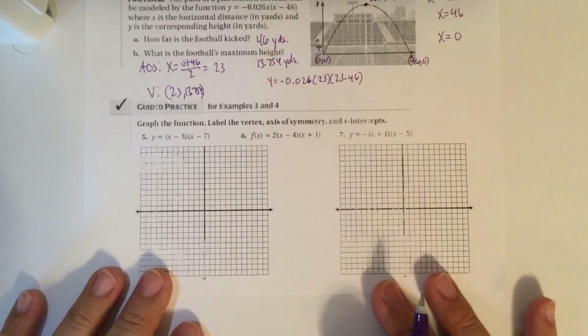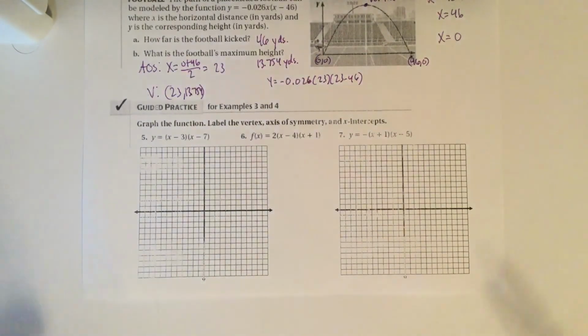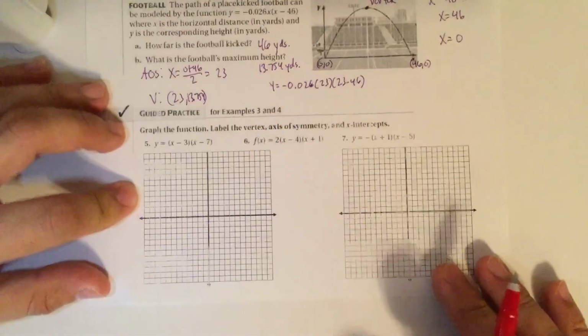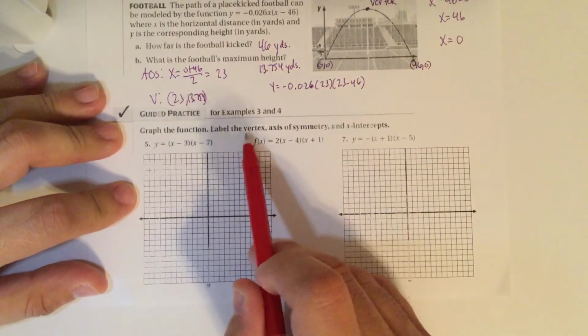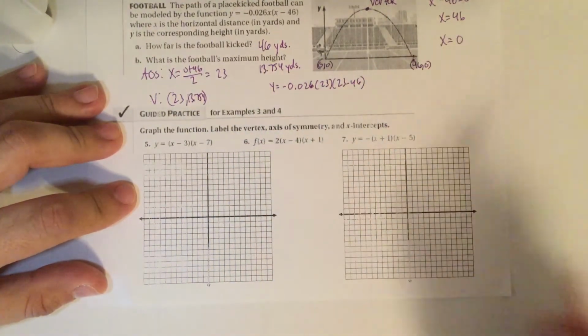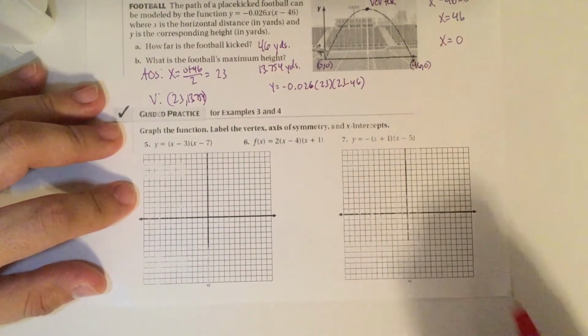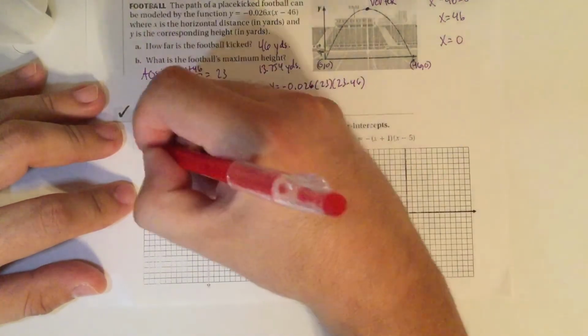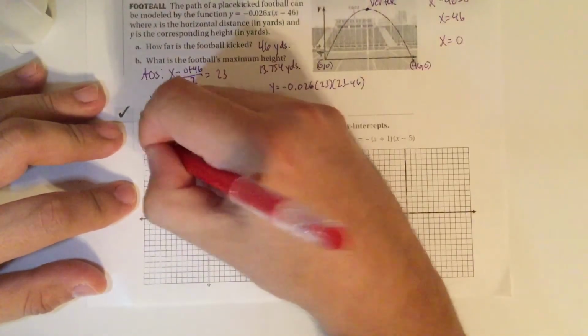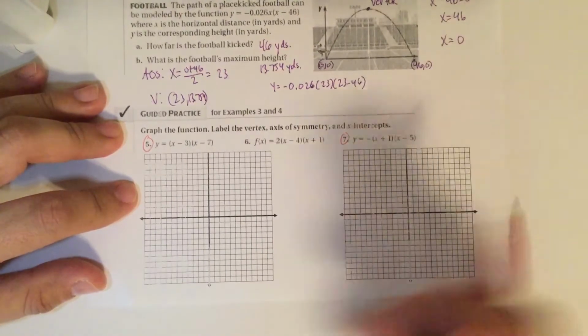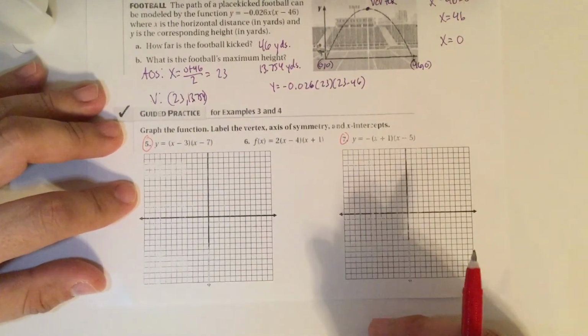Okay, so there we go. And then for these last three problems, I'm just going to run through a few things again really quickly, to wrap it all up together. It says graph a function, label the vertex, axis of symmetry, and x-intercept. So let's see how I did. I'm going to do number 5 and 7. The a value is 1, so it'll be quick to graph.